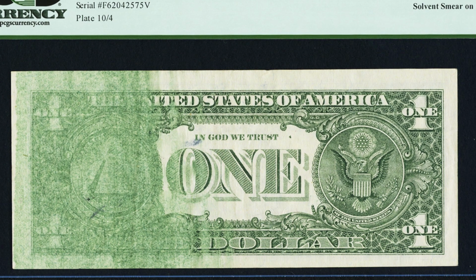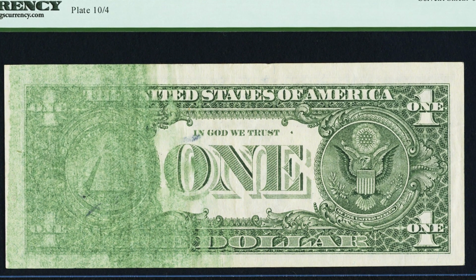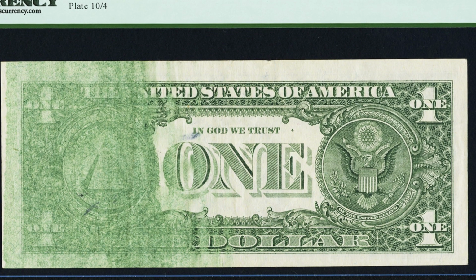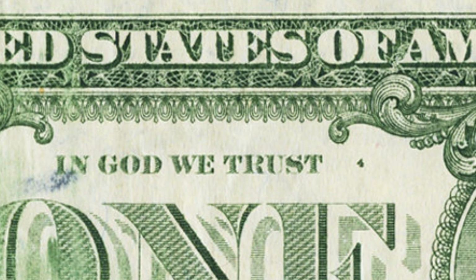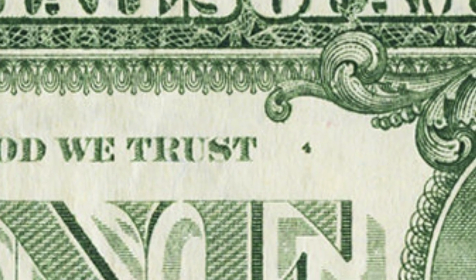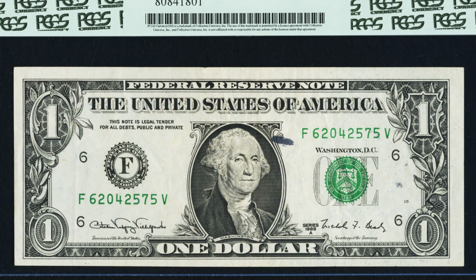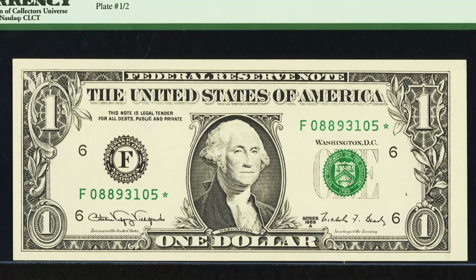Moving on to another web note. Now this, I almost said coin. This dollar bill is from 1988 as well. We see that there is an ink smear here on the back, a solvent smear on the back. So very cool. You see the 4 there, and then here on the front of the bill, it looks pretty normal. And then we got the 10 there. This dollar bill here sold for over $120.